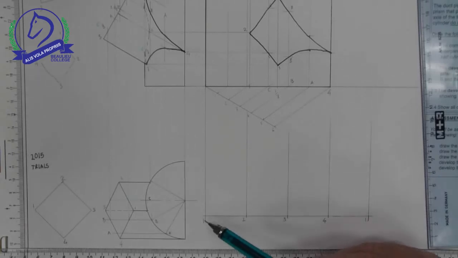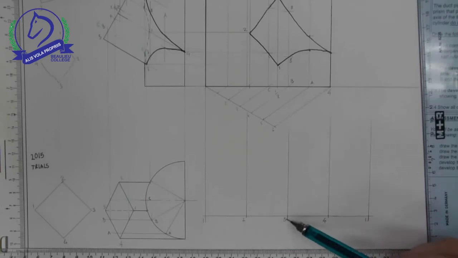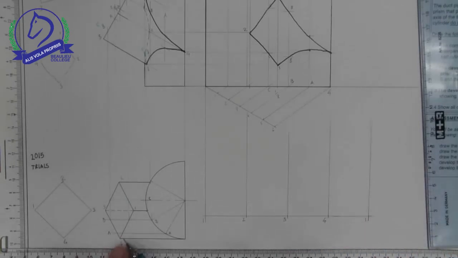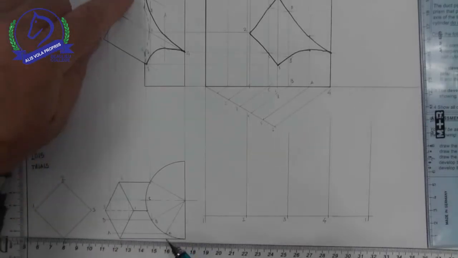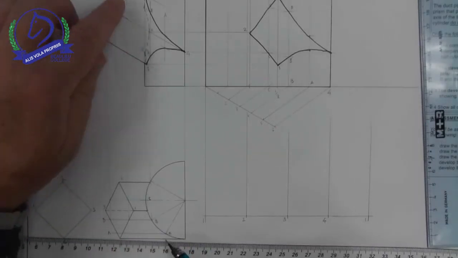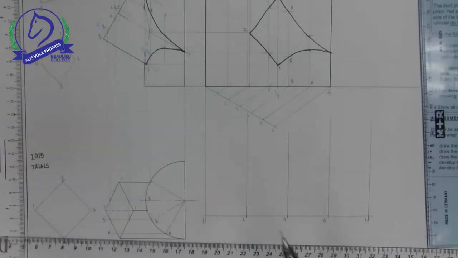Now let's get the easy points first of all. So point 1, 2, 3, and 4. We can't take the measurement off our top view. That doesn't give us the true length that we need. We need to come to our front view to get the measurements.